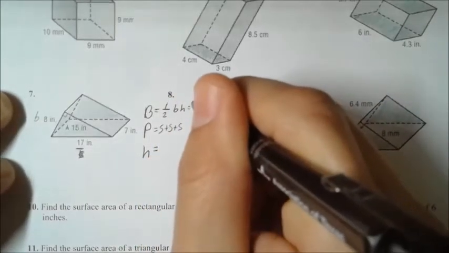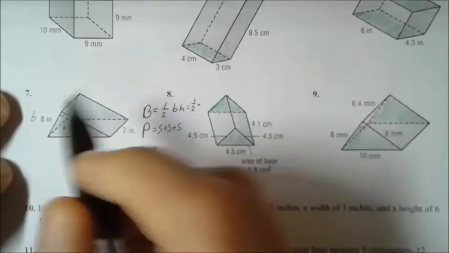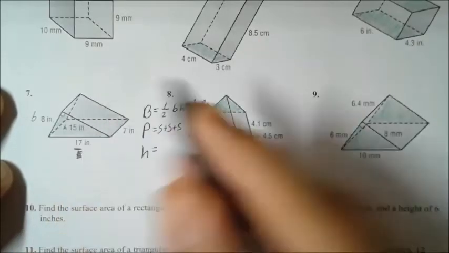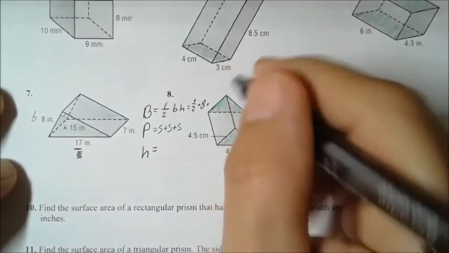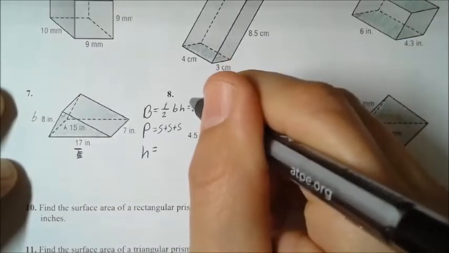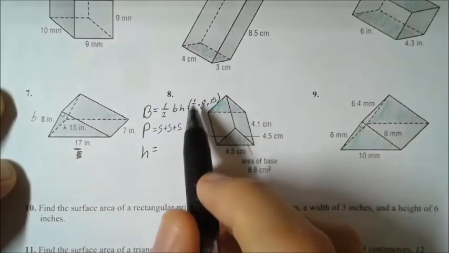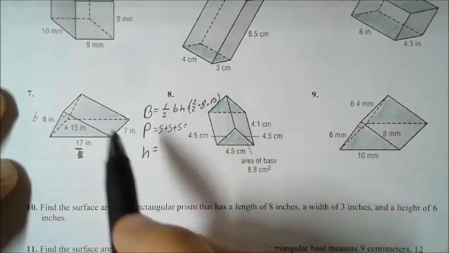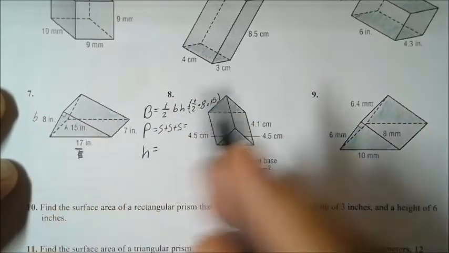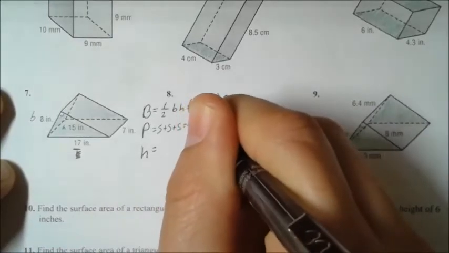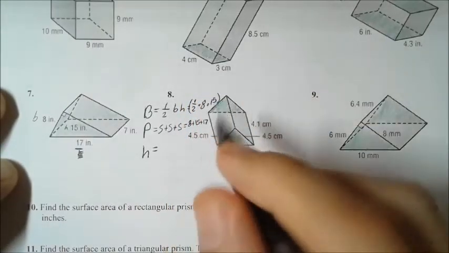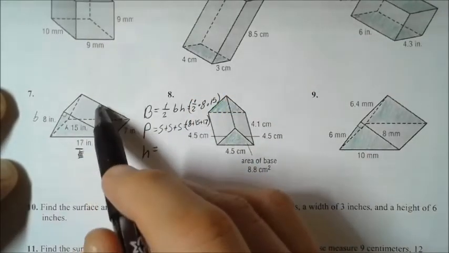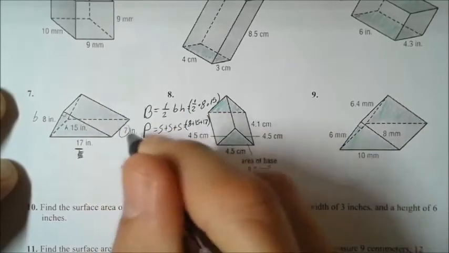Alright, so now what we have here is we're going to write big B. We have 1/2 times my base, which I'm going to say is 8, times my height, which I'm going to say is 15, and I'm just going to put that all in parentheses. So 1/2 times 8 times 15. Now for my perimeter, I got side plus side plus side. So in this one I got 8 plus 15 plus 17. I know I wrote that really small, but I'm running out of room. Alright, and then for the height, that's the distance between my two bases. And that's the easiest one to do, it's just 7.